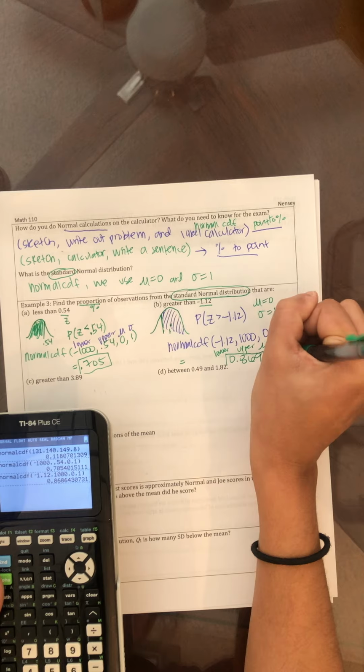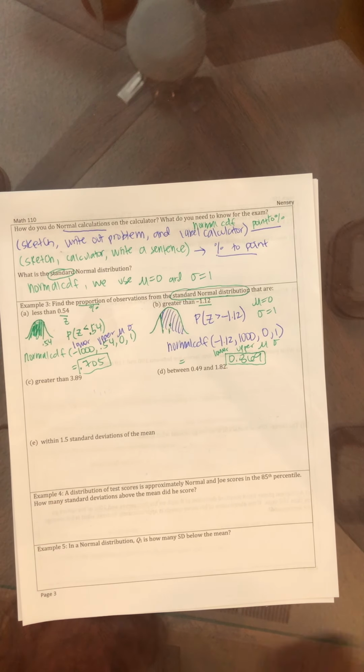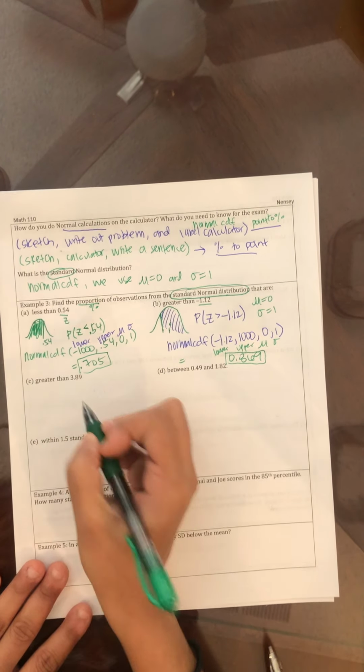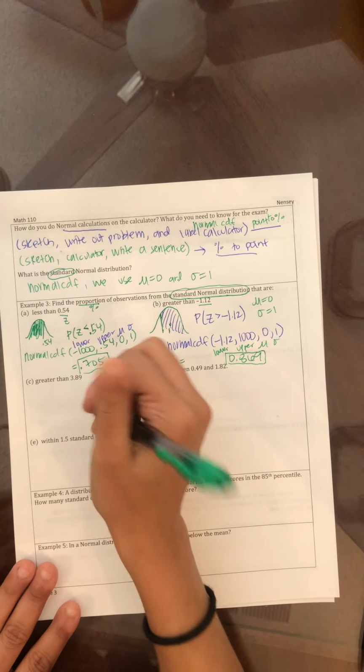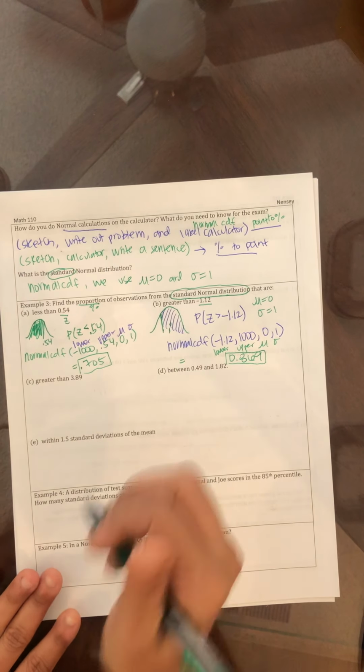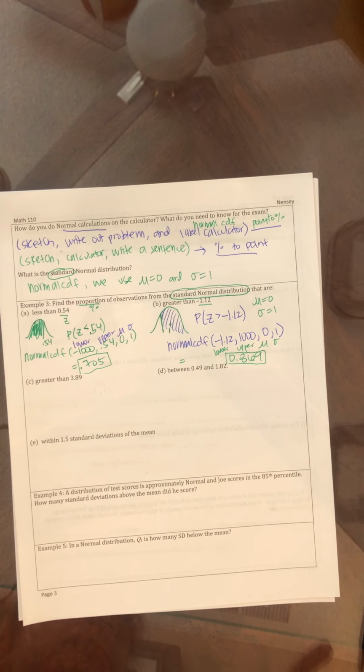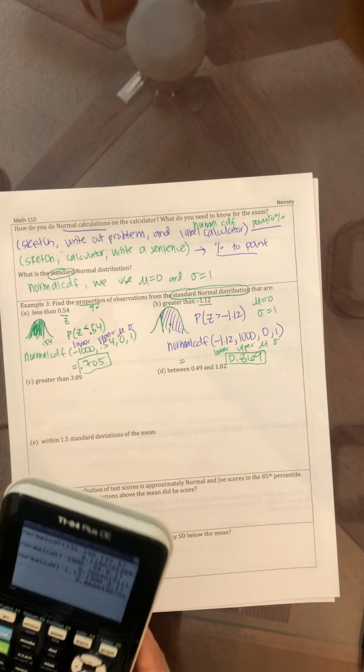And that's it. I'm going to have you try these two values out. I'm just going to write out the answers. Try it out, and if you do have questions on Monday, you can ask me. Greater than 3.89. So this one's going to be, actually, I don't know if I flipped it. I'm going to try it out real quick.